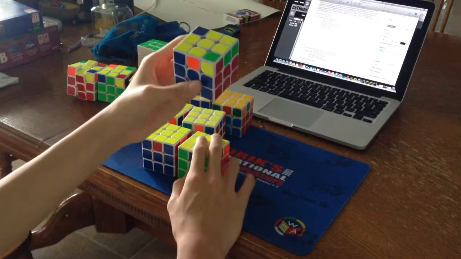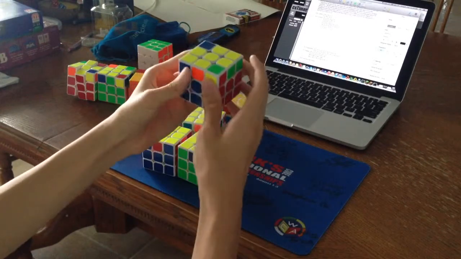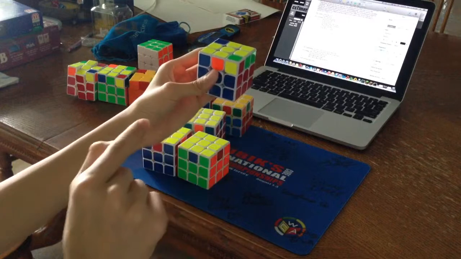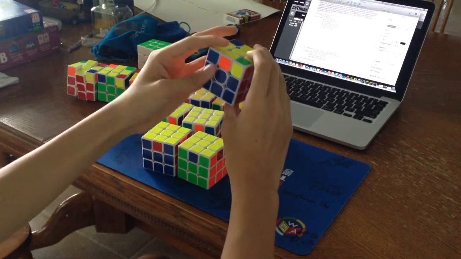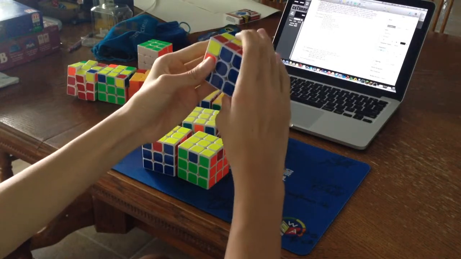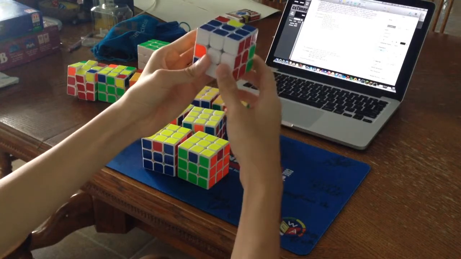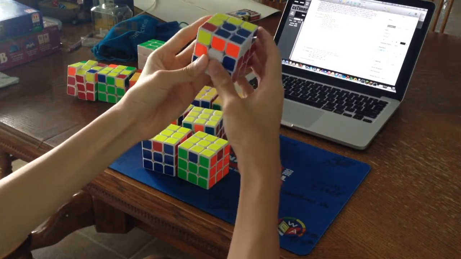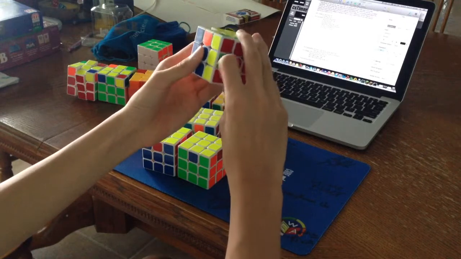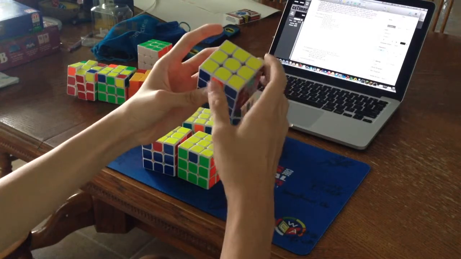as the one we just did, but the last move is moved to the beginning. So you're going to hold it with this yellow sticker facing you, like this, and then just do f prime, and then do small r, u, r prime, u prime, small r prime, f, r, and that solves your OLL.